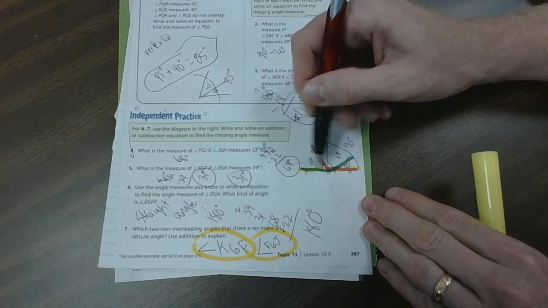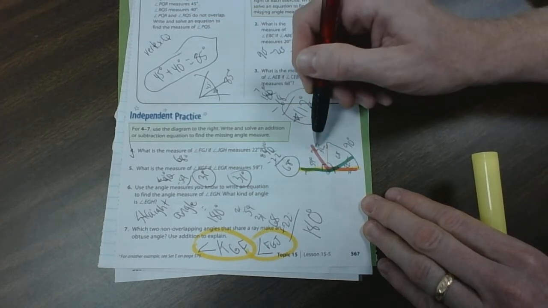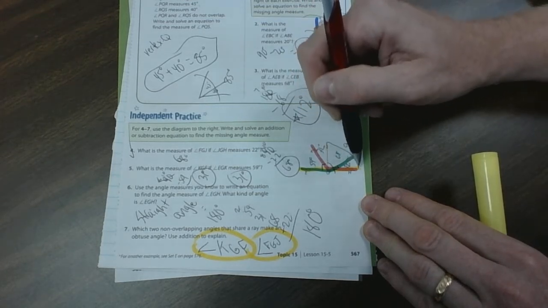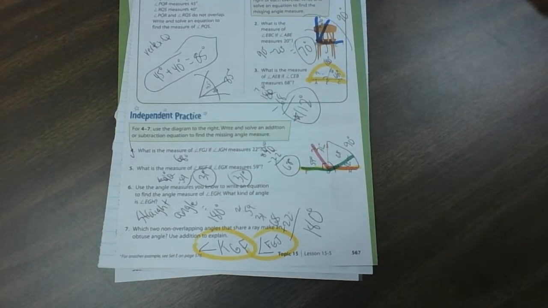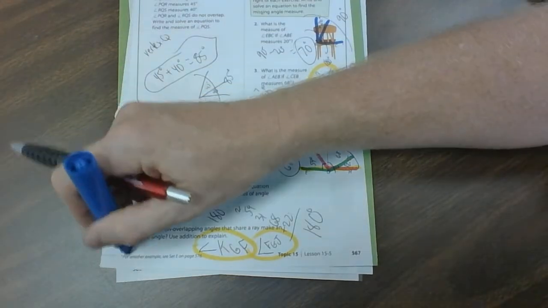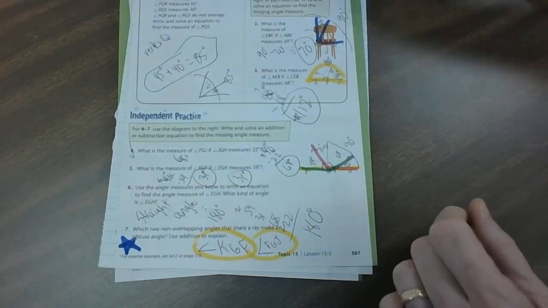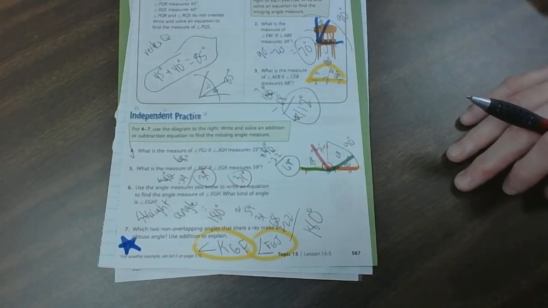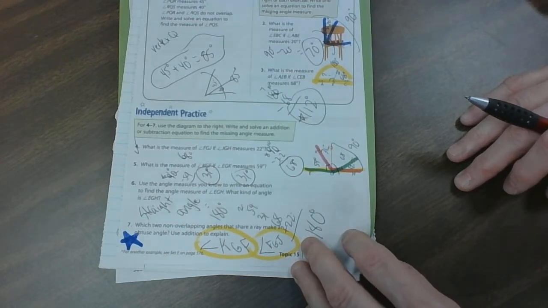Now, if you want to tell me EGJ is an obtuse angle, KGH is an obtuse angle, that's fine. But they're asking you for which two would you put together to make an obtuse. So put a star by this one and review that one. A little tricky in the wording. They caught me there, and I just caught myself. Got it? All right.